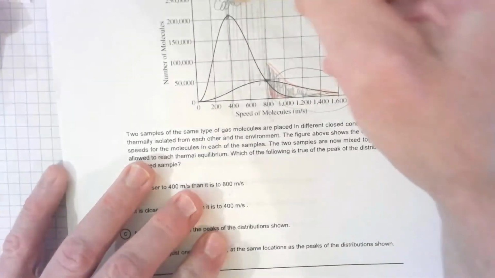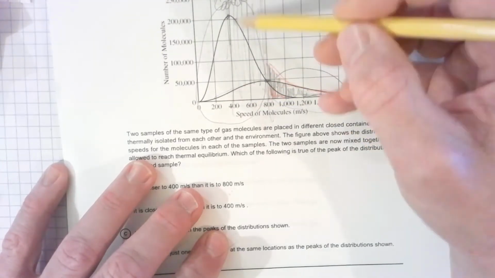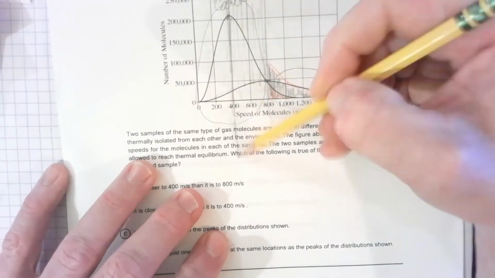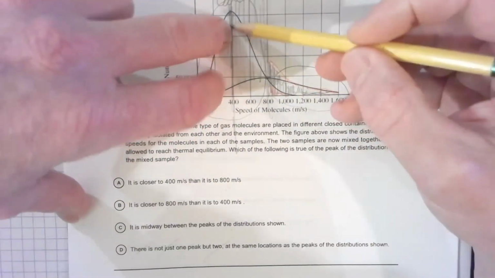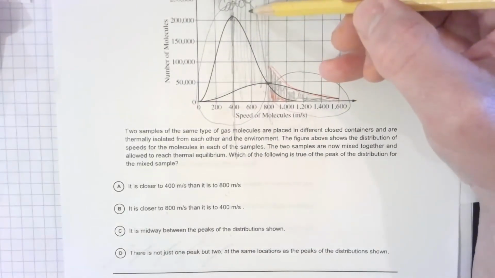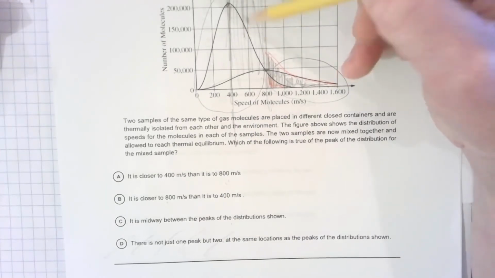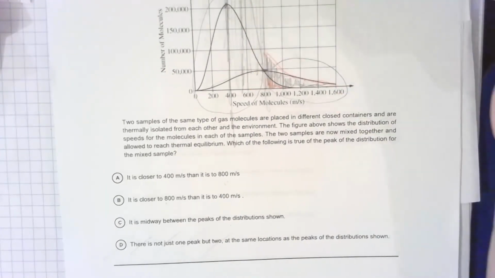How does that compare to the total number of molecules below 800? I'm leaning towards the final peak being a little bit to the left of 600.